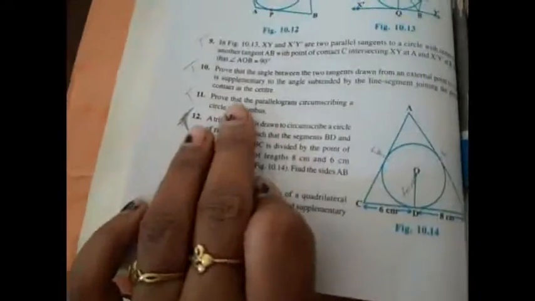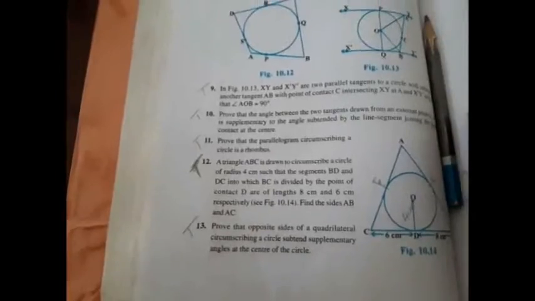Let us move on to our 11th question. Our 11th question is, prove that the parallelogram circumscribing a circle is a rhombus. See, just like this. This is a circle and this is a quadrilateral. Now, it is given that the quadrilateral circumscribing a circle is a parallelogram. They have clearly given ABCD is a parallelogram.